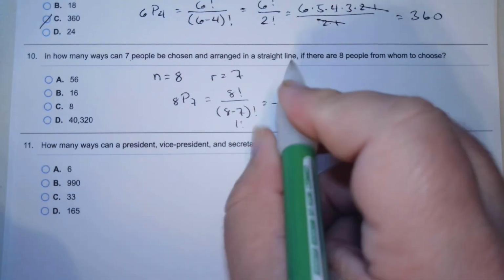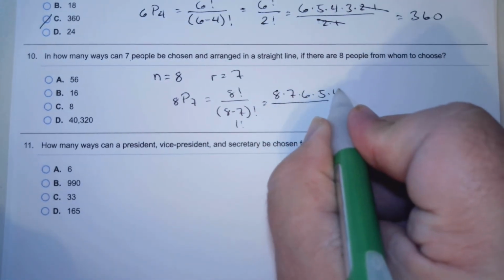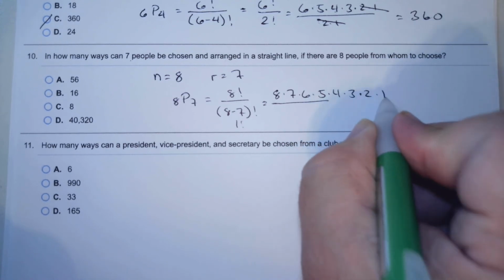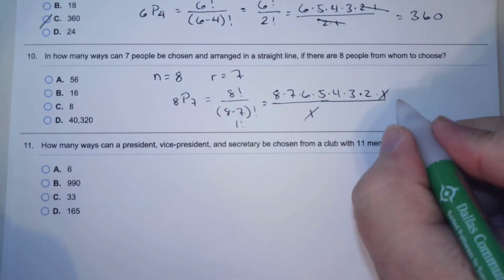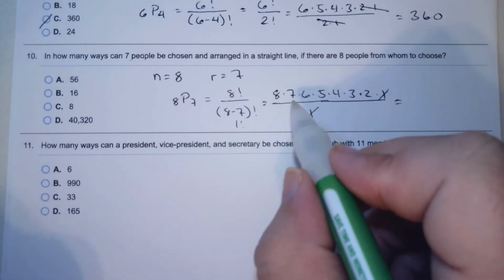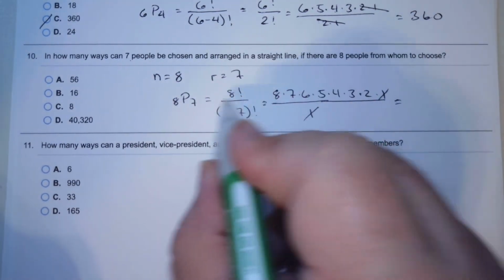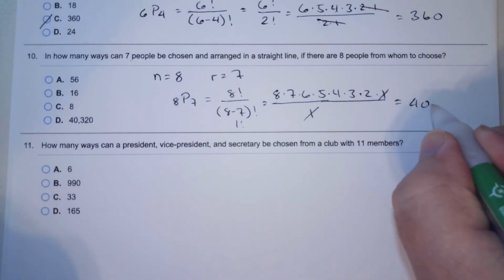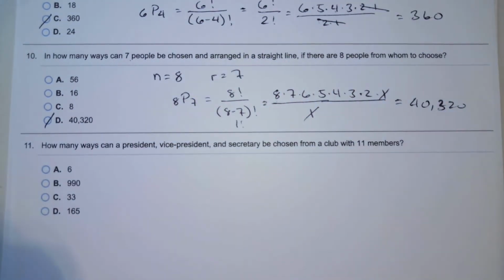So we have 8 times 7 times 6 times 5 times 4 times 3 times 2 times 1 over 1. The 1's cancel, so we just have this now. It's the same as 8 factorial, which we did before. It's D.